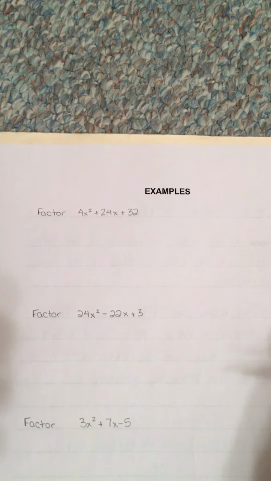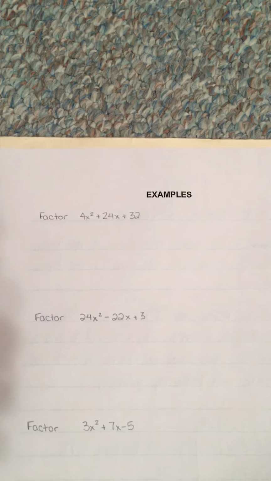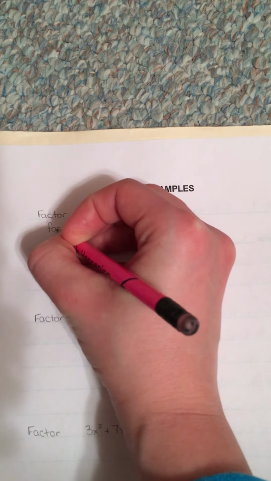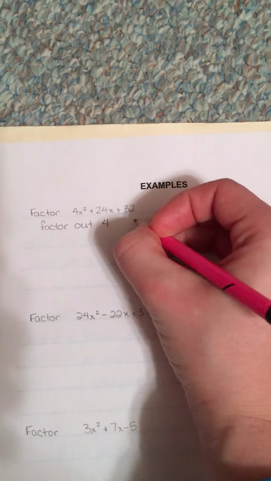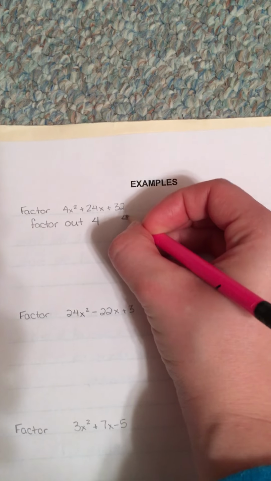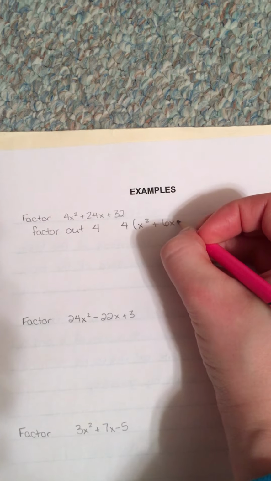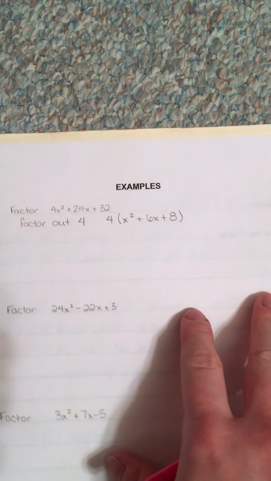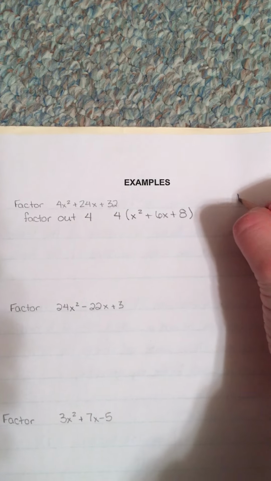So what I'm looking at first is, do all of these have anything in common that I could factor out first? And I noticed that 4 and 24 and 32 are all multiples of 4. So I'm going to start by factoring out 4. And what that will give me is x squared plus 6x plus 8. And this is something that's much easier for us to factor. This goes back to what we learned yesterday. So I can go over and make my chart.